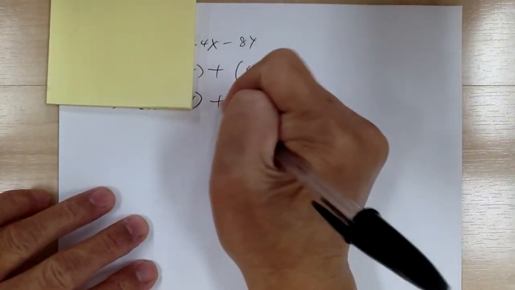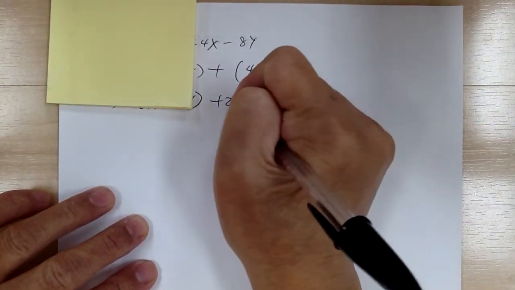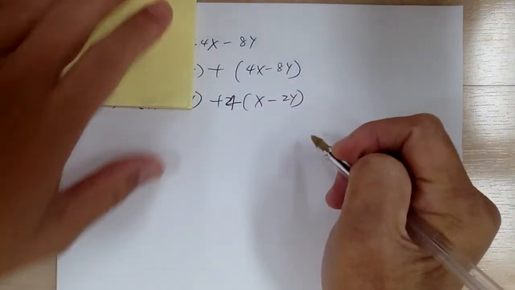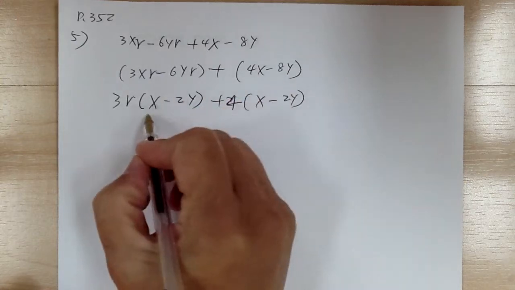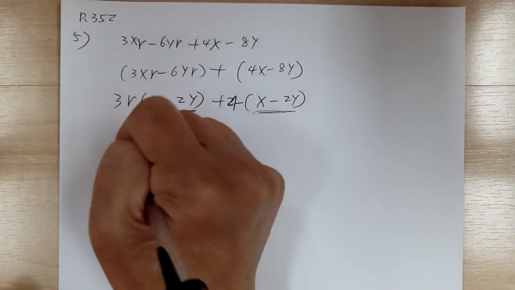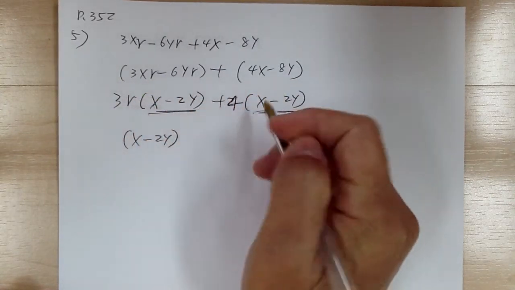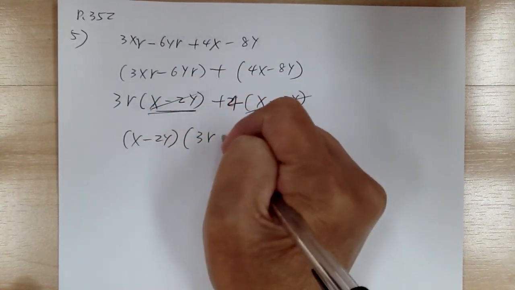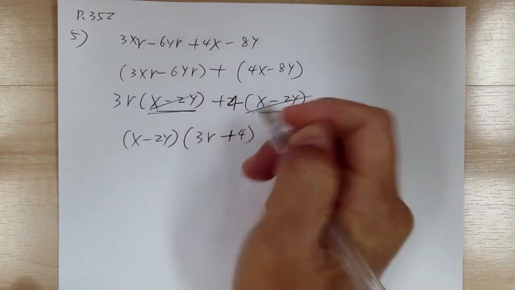You can factor out the 2, factor out the 4. Factor out the 4, you get x minus 2y. Okay, so you got x minus 2y. X minus 2y, you can factor it out. Common factor. So when you factor out, it's gone. The leftover would be 3r plus 4, and that's it.